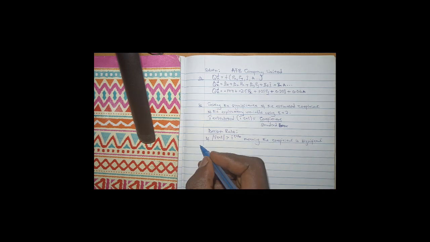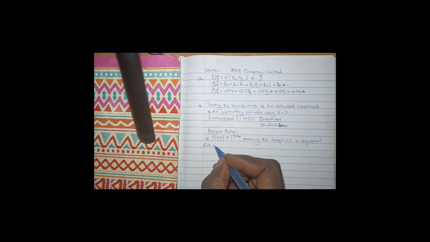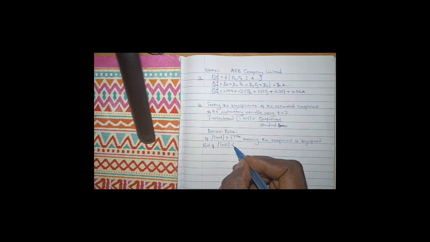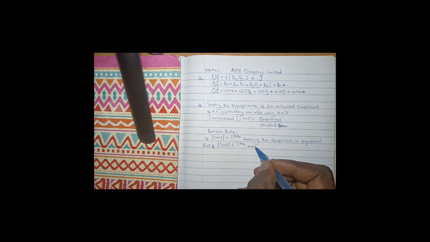Okay, but if the t-cal is less than the t-tab, it means the parameters or coefficients are insignificant. Okay, so this is the decision rule.